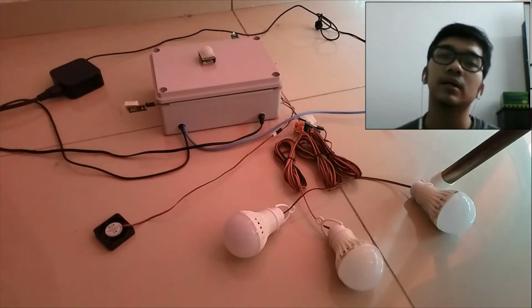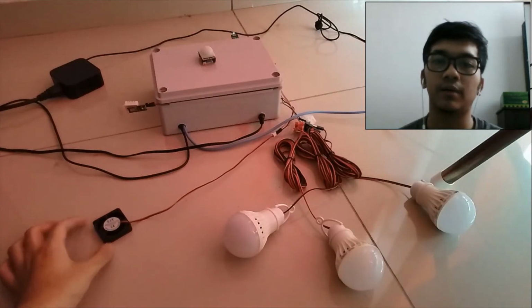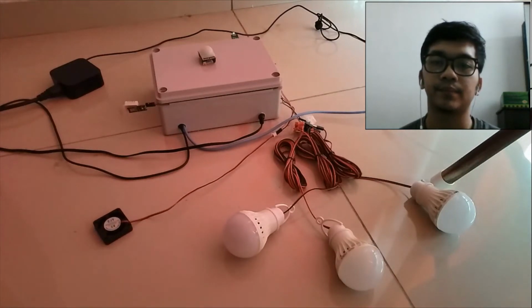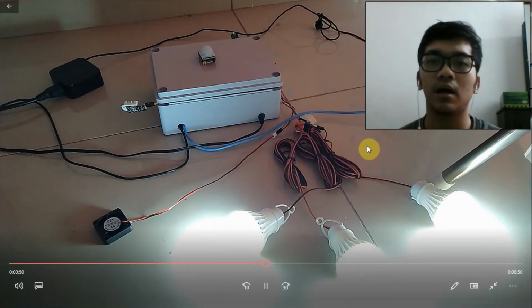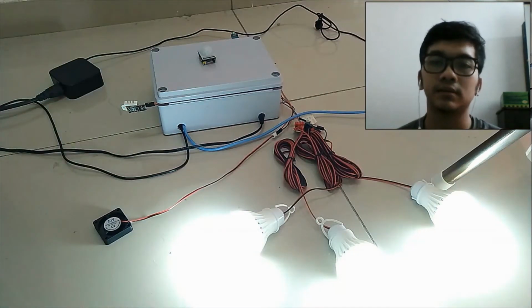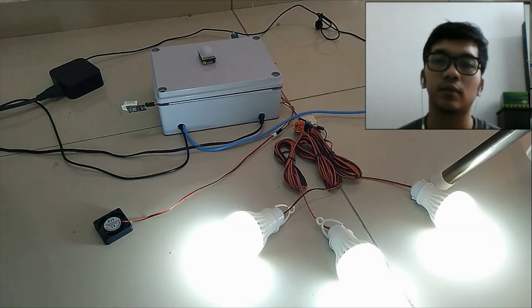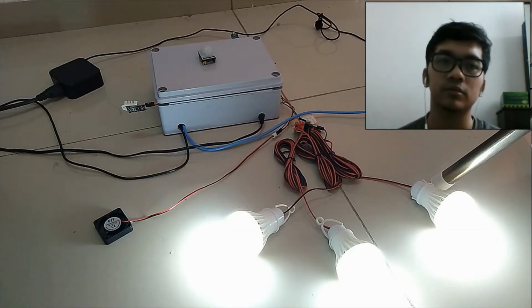After a while, the light system will automatically turn on. As you can see, the light is turned on because the room is dark. So I turn on the light in the room. The motion must be detected.